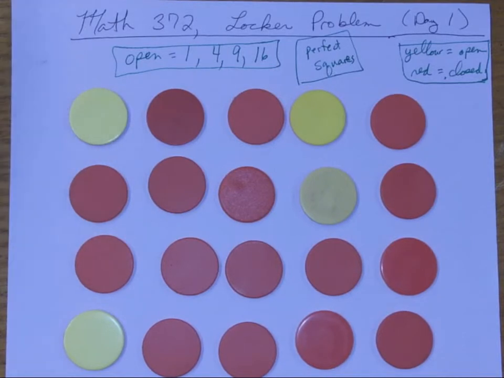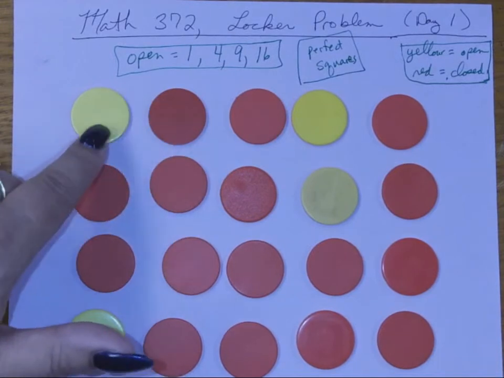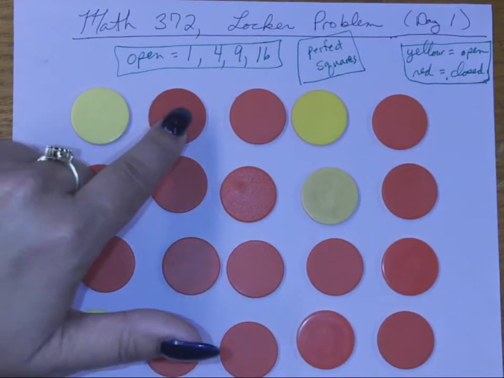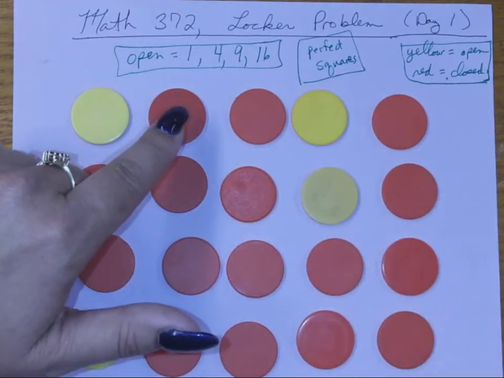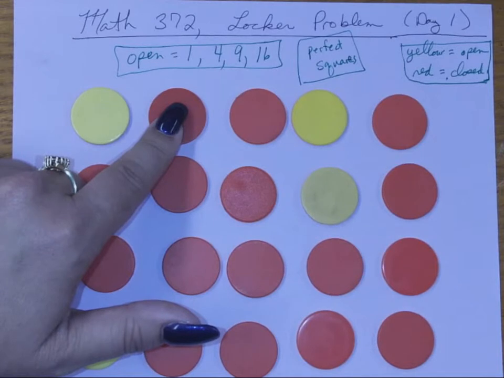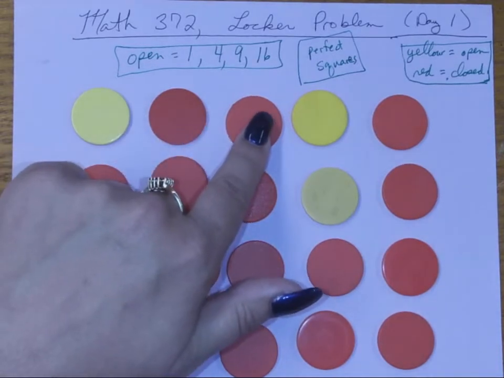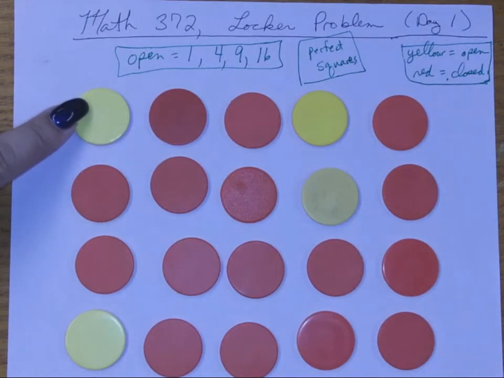So when kid number 2 came out and went to closing lockers, did he touch that one? Did he close it? No, he skipped it and he went to number 2 and number 4 and number 6. So the second guy didn't touch it, right? What about the third guy? No, the third guy just went to number 3 and the fourth guy just went to number 4. So the only person who touched this particular locker was the first kid that went through. Okay, so this locker has been standing open the whole time.